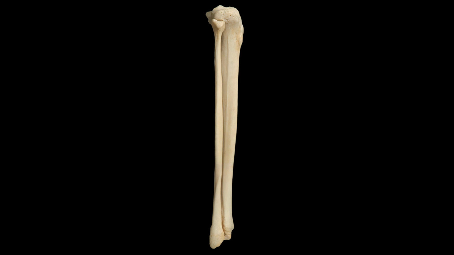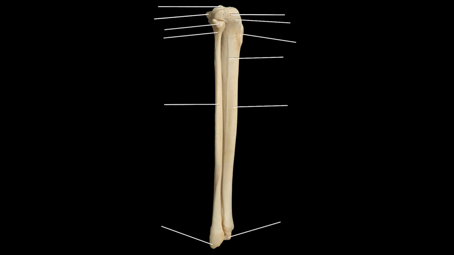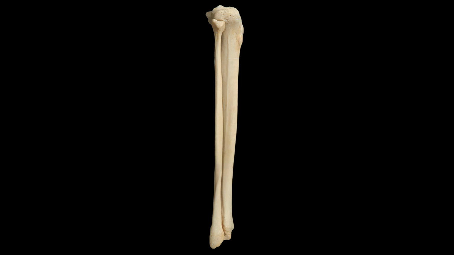Now that we've reviewed all of the prominent bony landmarks here, let's quiz ourselves. Pause the screen for a moment and see how many of the landmarks you can name. And now, if you would like, pause the screen again and see how many of the attachment sites you can name.